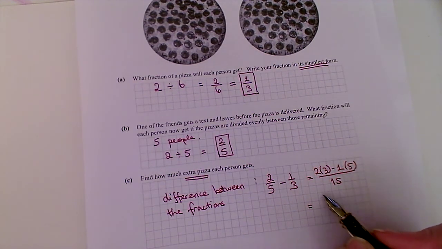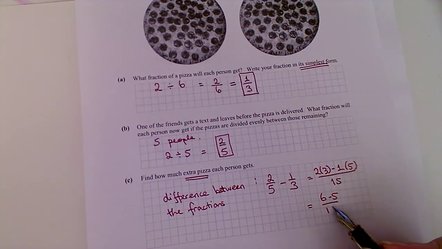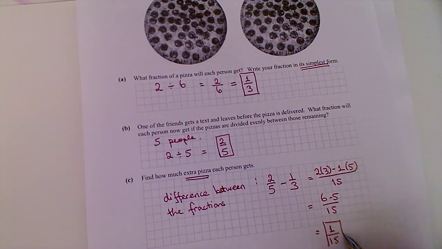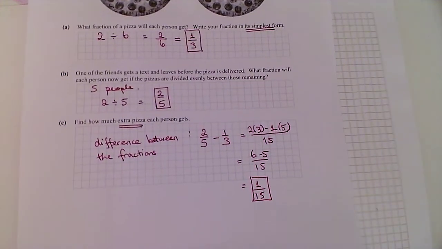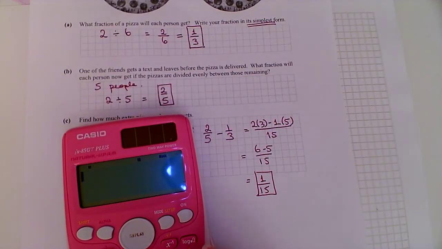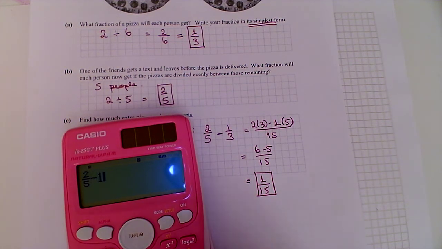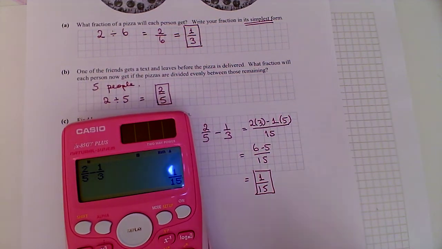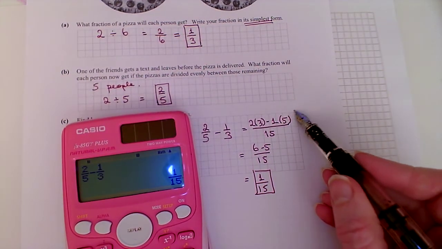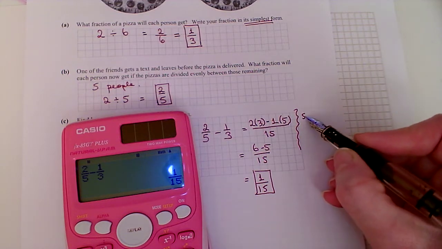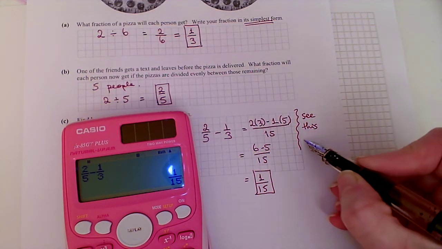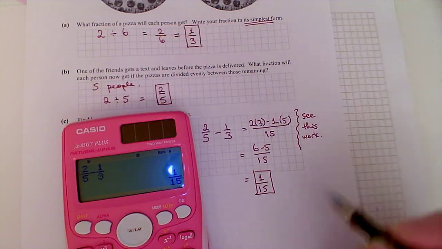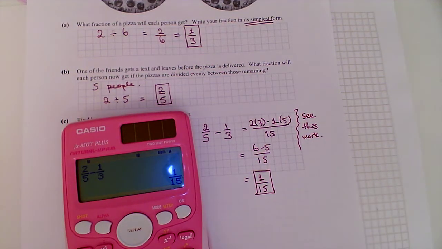And that is 6 minus 5 over 15, which is 1/15. So look, if you just did that whole calculation in your calculator, 2/5 minus 1/3, I will give you most of the marks, but because I do want to see this work, I won't give you quite full marks unless I see that work, okay?